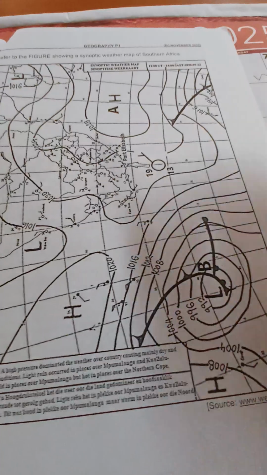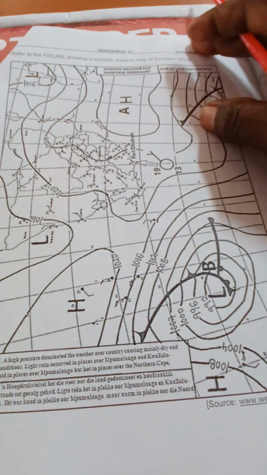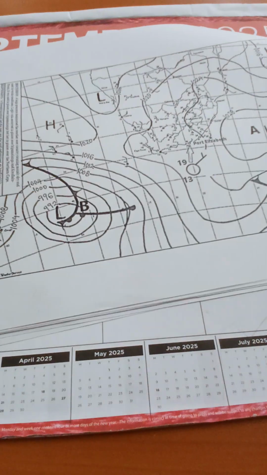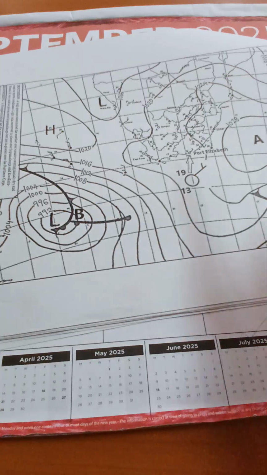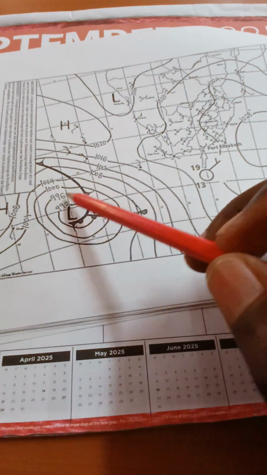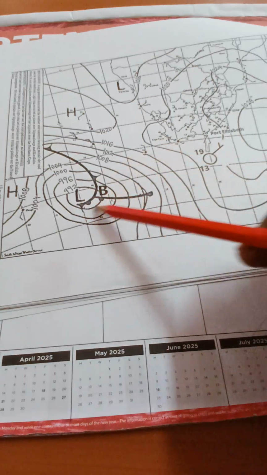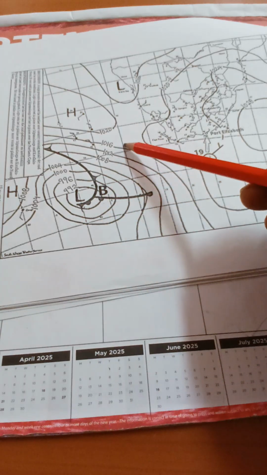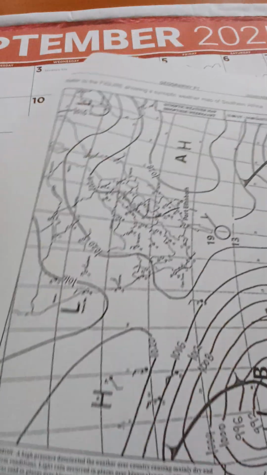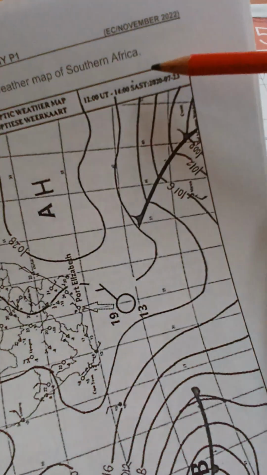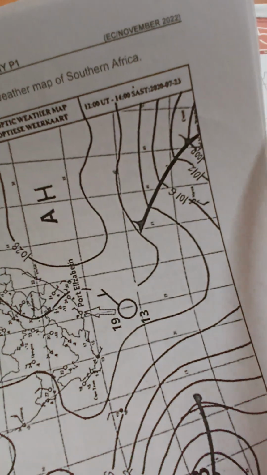Refer to the synoptic weather map of Southern Africa. So what we have here, guys, just to make our life easier, I want you to take note of something. Can you see how this cold front is approaching towards Cape Town? Number one. Then the other thing that I want you to see is the date, which is 23 June 2020. That's number two.